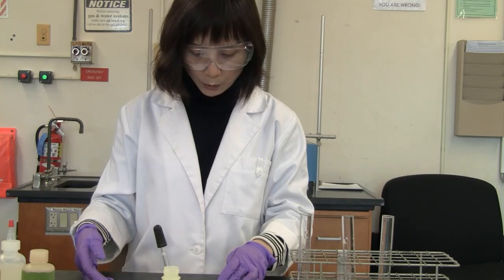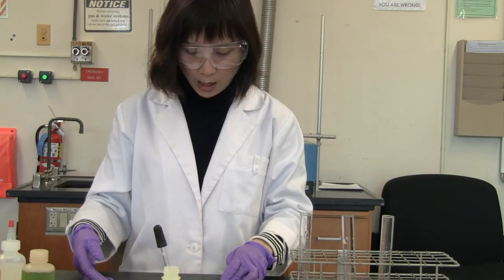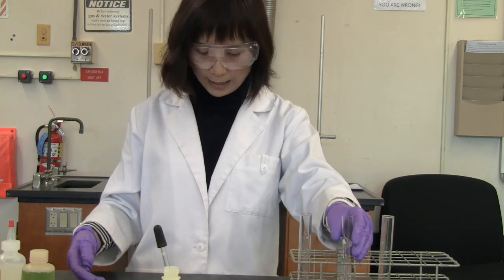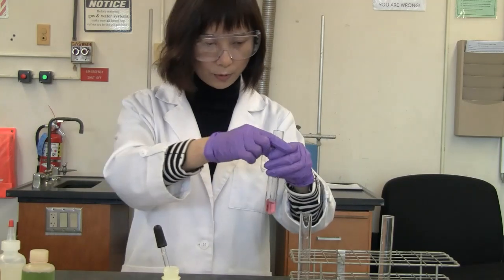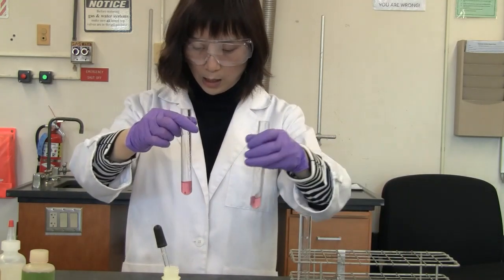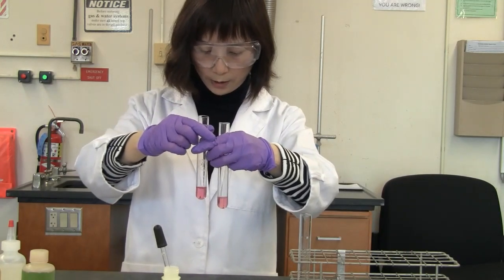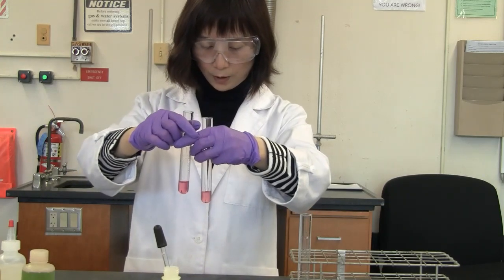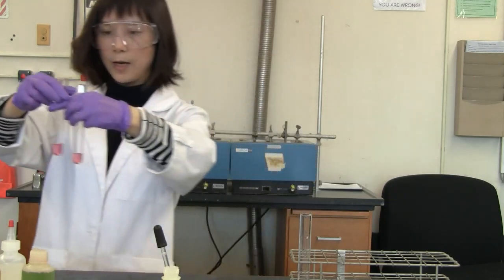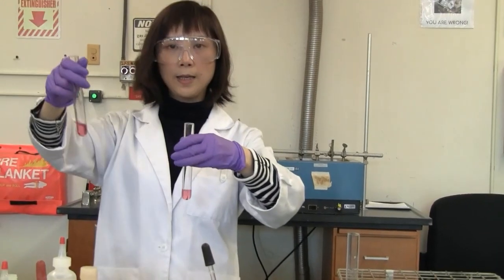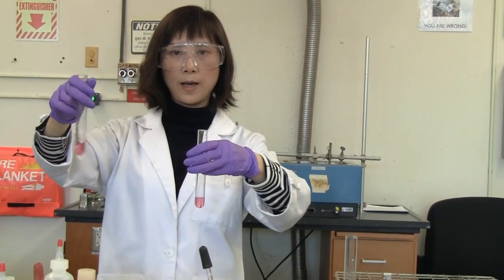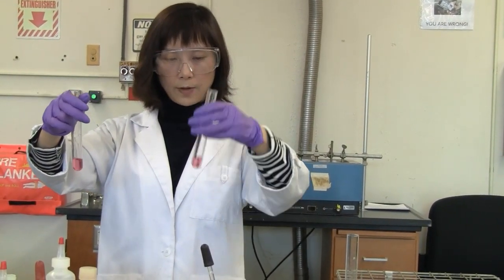This time we are going to put a test tube with the ammonium chloride, number 2, and the control in boiling water. Okay, so you're going to see the color change. All right, so this side will be the one with the ammonium chloride. This one is the control.